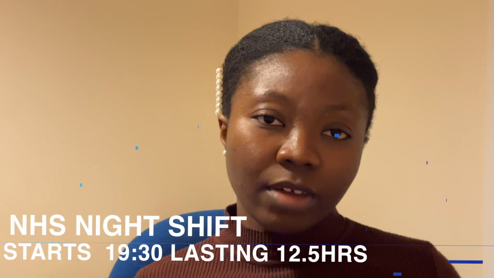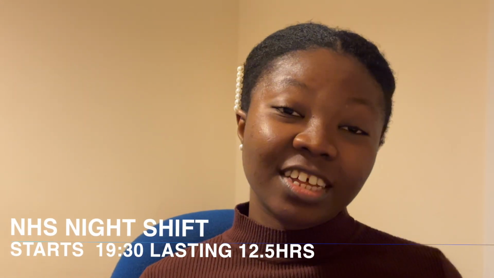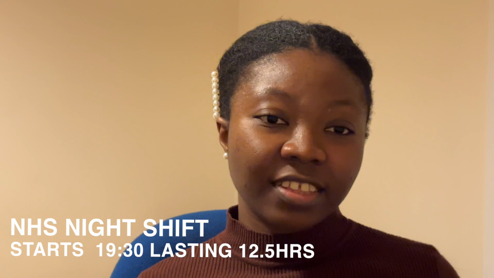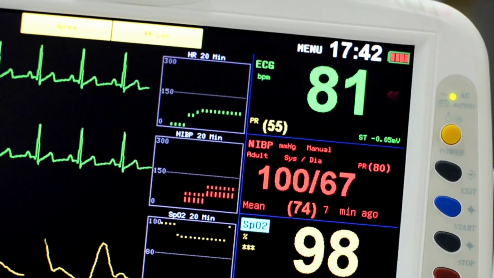So night shifts also last for 12.5 hours, and night shifts start at 7:30 in the evening or 19:30. The general and specific handover should take place between 7:30 and 8 o'clock. By 8 o'clock, you want to start doing your vital signs, carry out your BMs for any patient that might be diabetic, and then start administering your medications.